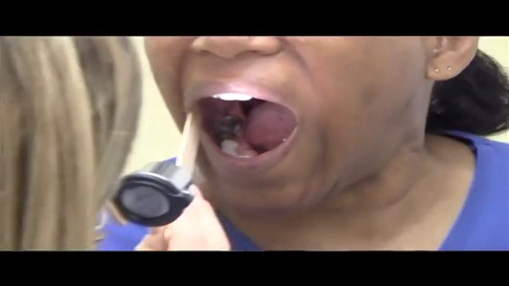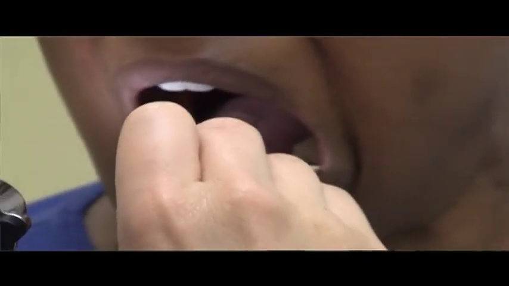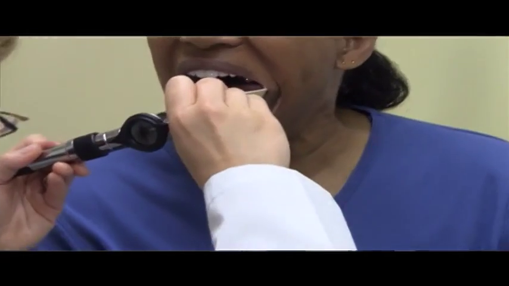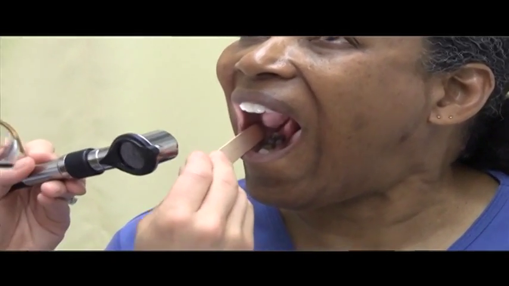I'll approach Char, and I have a tongue depressor ready for my use. Is it okay if I look in your mouth? Sure. Okay, open wide. I'm going to gently use my tongue depressor to deflect the lips away from the teeth. I'm looking for the quality and color of the mucosa or the skin on the inside of the mouth. I'm also evaluating the Stenson's ducts, which are the ducts for the parotid gland on the insides of the cheek, right by the second upper molar.